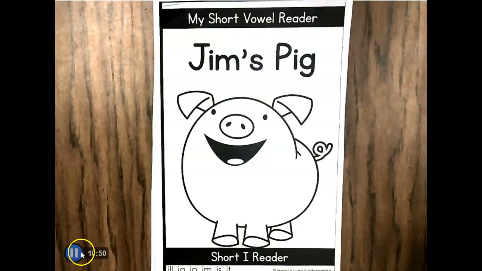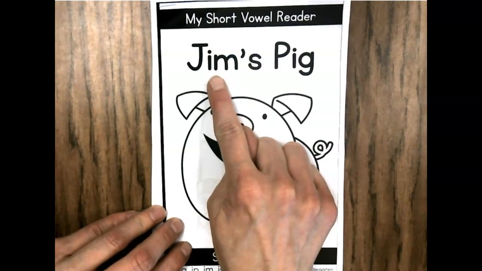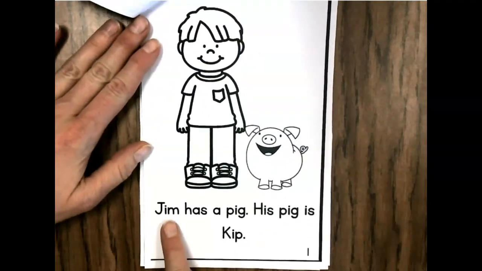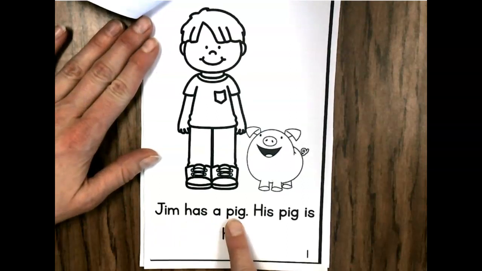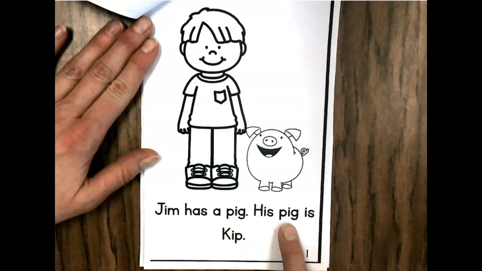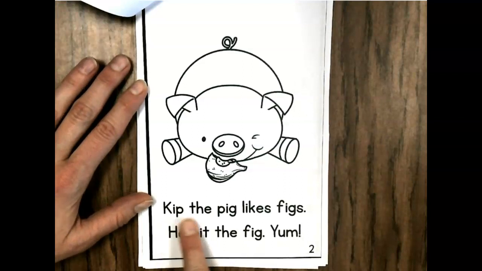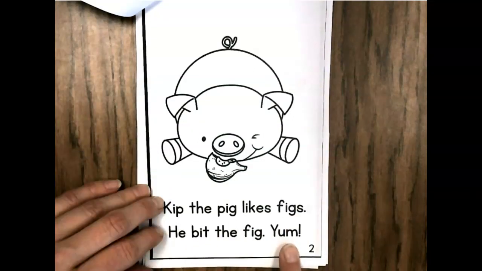Great work. We're going to practice putting everything together. We'll practice sounding out CVC words and reading our sight words. We're going to read this book and we're going to read it together. So as I'm pointing, you're going to say the words right along with me. Ready? Say the words. Jim's pig. Jim has a pig. His pig is Kip. Kip the pig likes figs. He bit the fig. Yum.